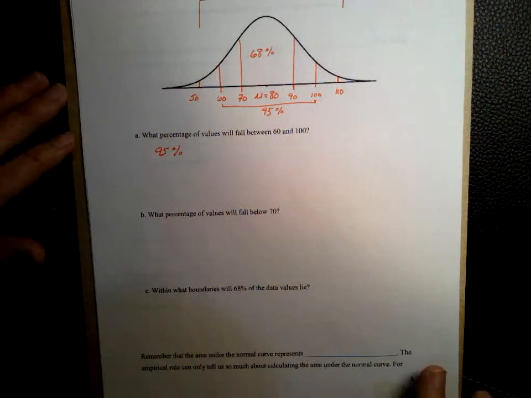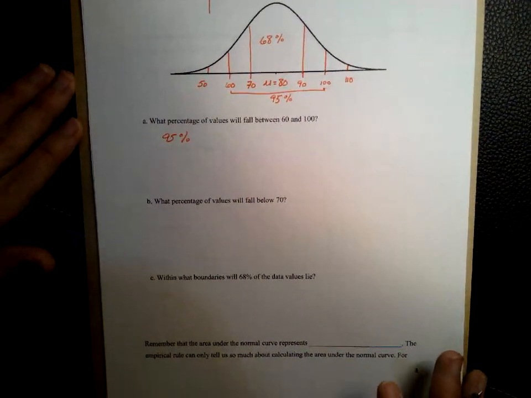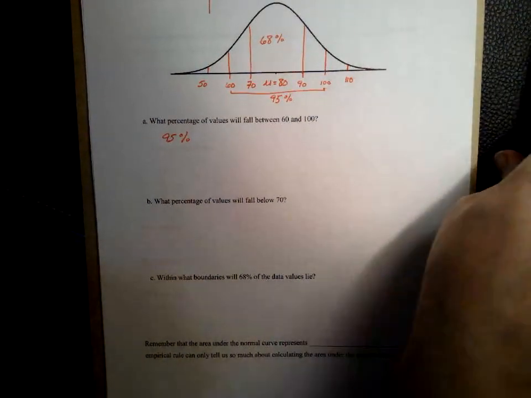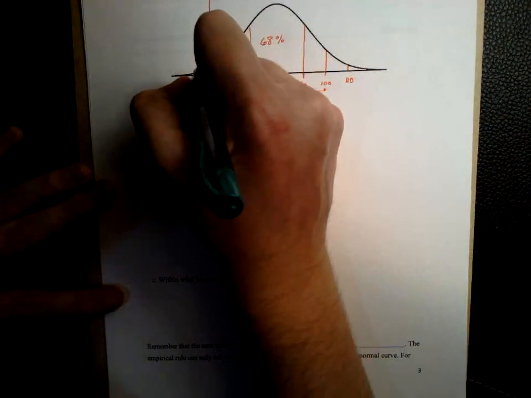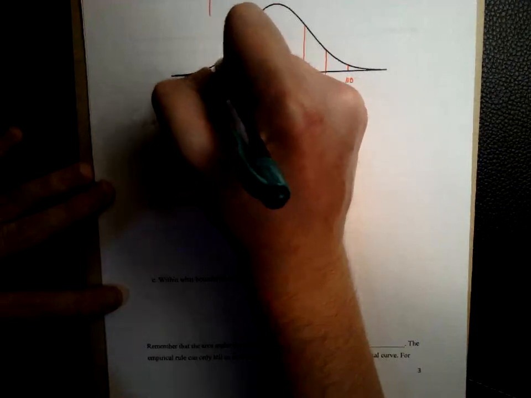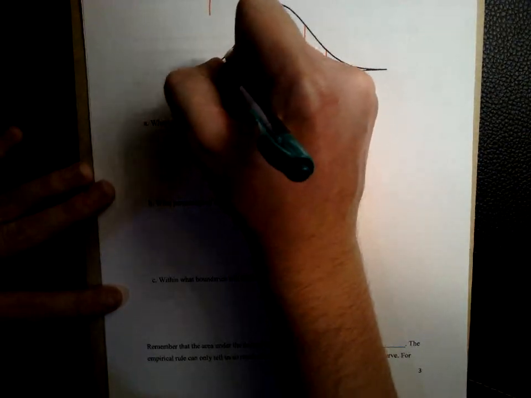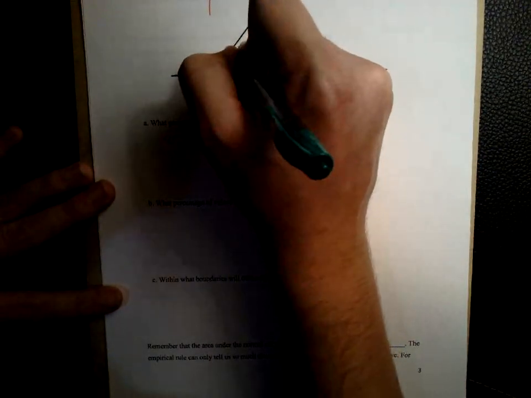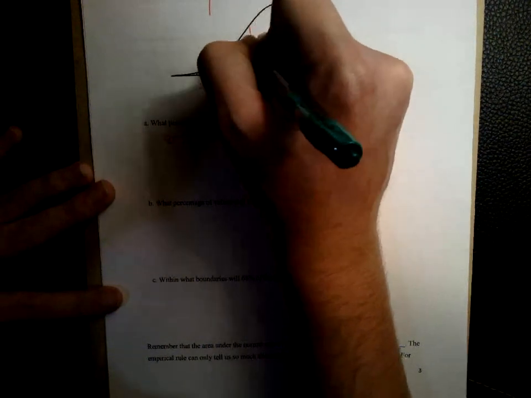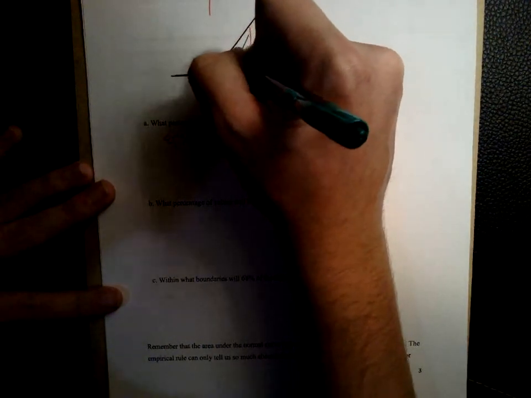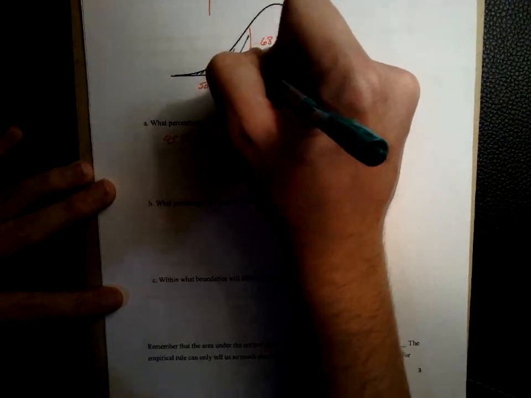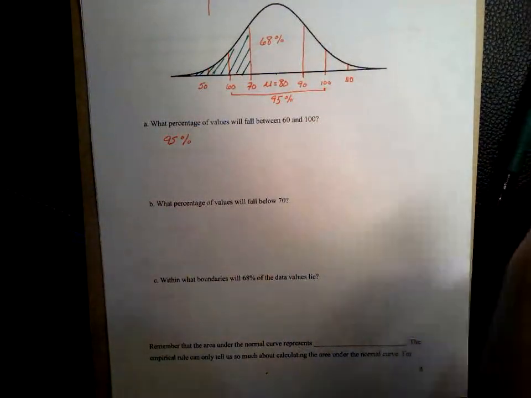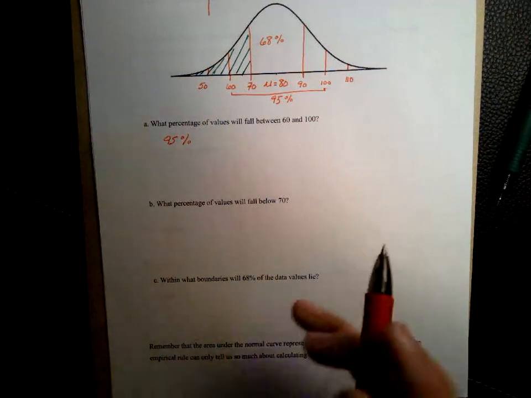The next one is a little bit more tricky. It says what percentage of values fall below 70? Then, if we look at the graph up here, we're just looking at this area shaded in green, the area to the left of 70. Now this one is a little bit more difficult, so let's use a couple of ideas.